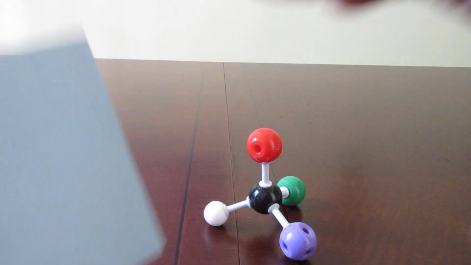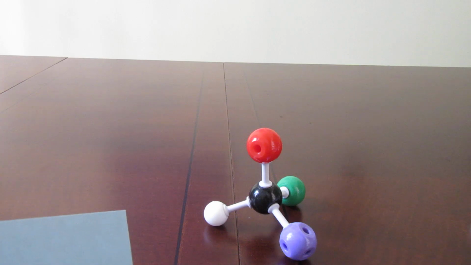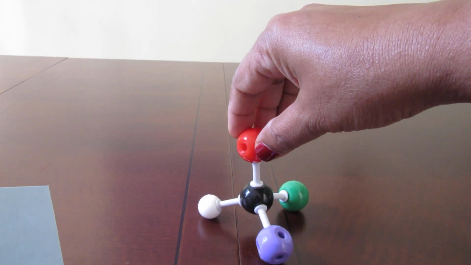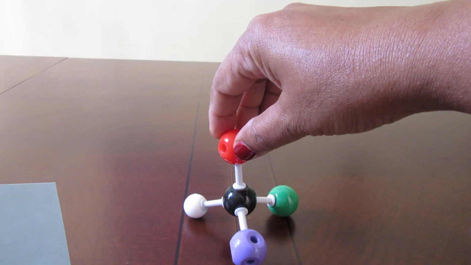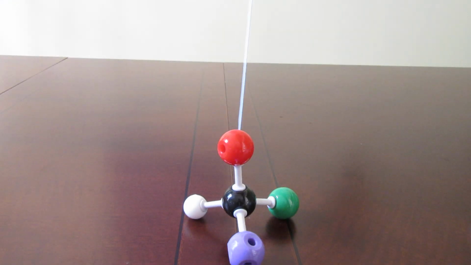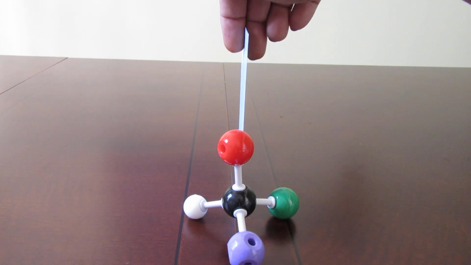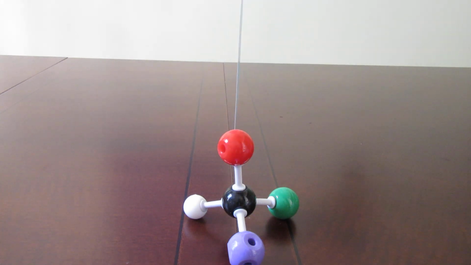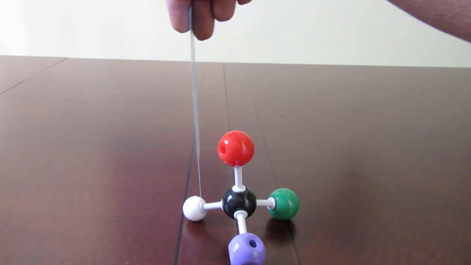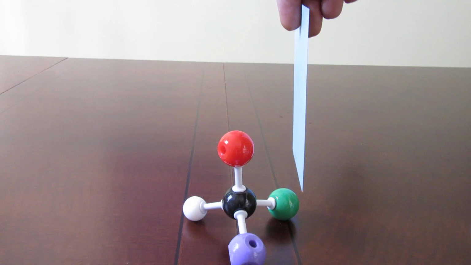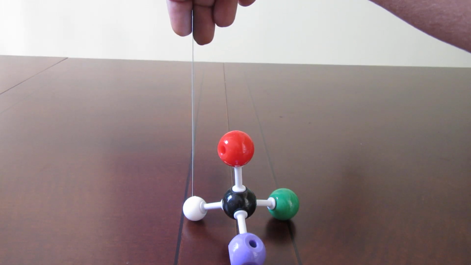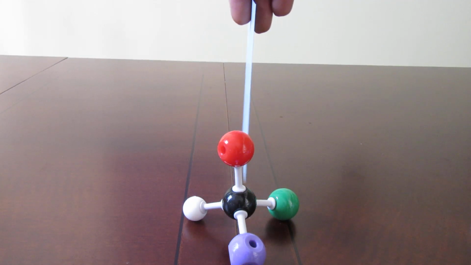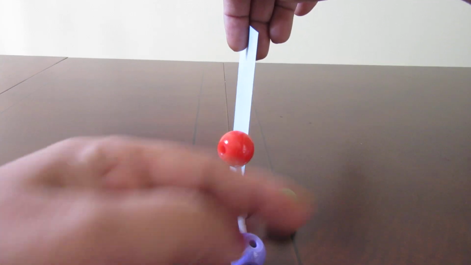Okay, so I'm going to just turn this around and show you what I mean. If I rotate the molecule like this, and now I place the card, see what happens. You have the red one and the purple one in the plane, and the white one and the green one. Green is out of the plane and the white one is behind the plane, if this is the plane and that's the front.